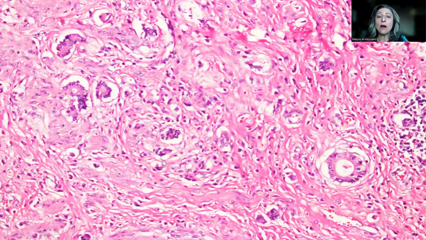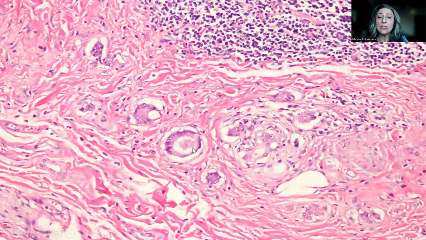And this is on higher power magnification. And as you can see here, very well-formed tubules or glands that are seen infiltrating among the wall, eliciting some degree of fibrosis. And here also very well-formed glands. Now the nuclei are vesicular with small prominent nucleoli, but definitely the nucleoli are clear.